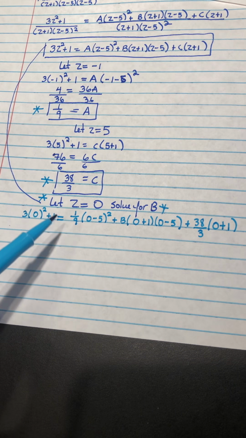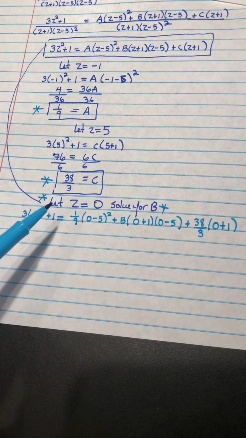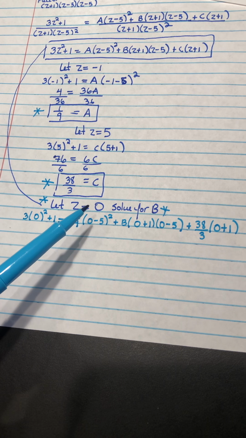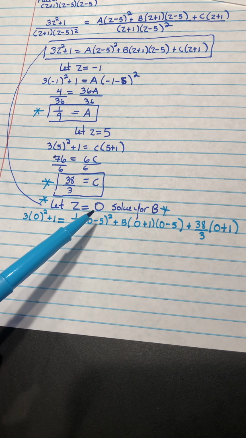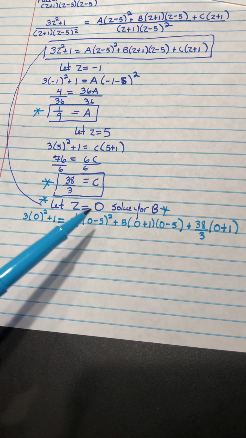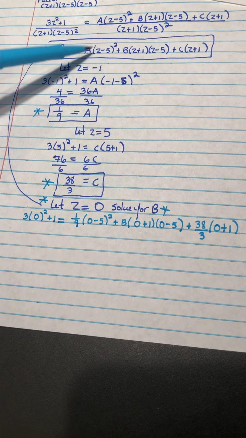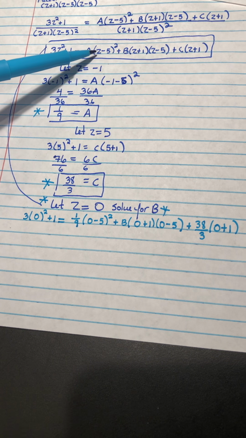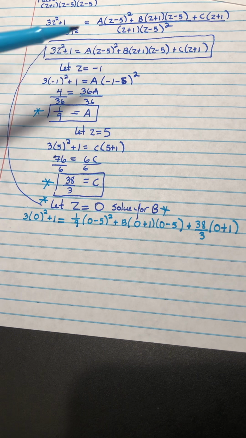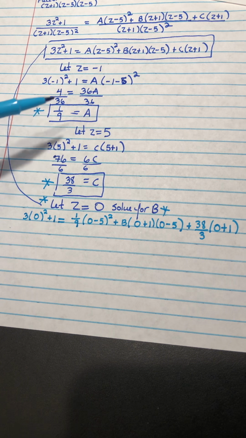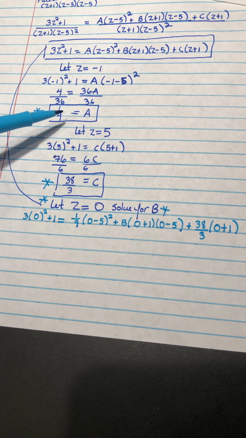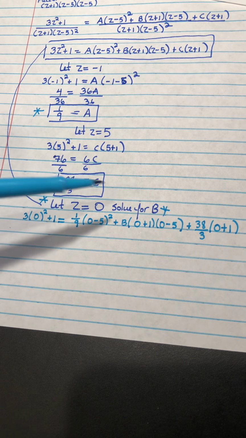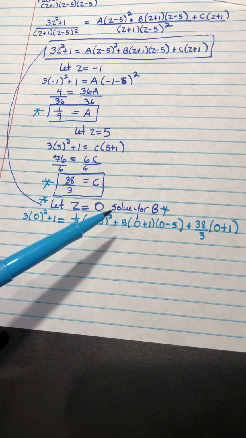As I was saying, I think the easiest thing to do here is to let z equal 0. As I was looking at the problem, letting z equal 0 unfortunately will not cancel out a, b, or c, but it's the easiest number we can use. And what we can do is use the other things we know, like, for example, that a is 1/9 and c equals 38/3 to help us solve for b. So that's something you're allowed to do.